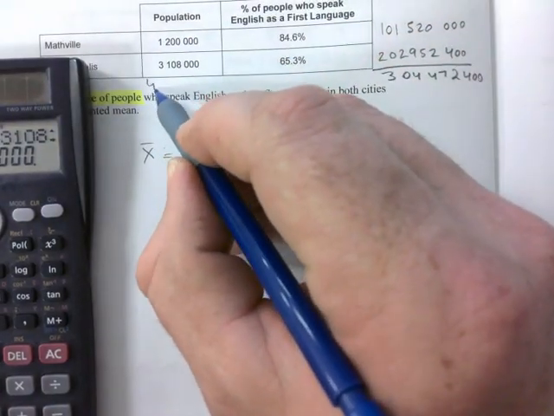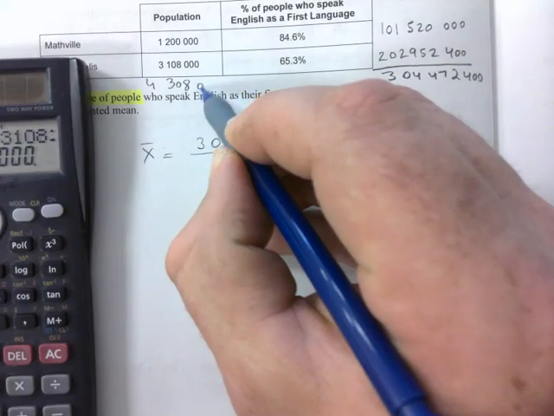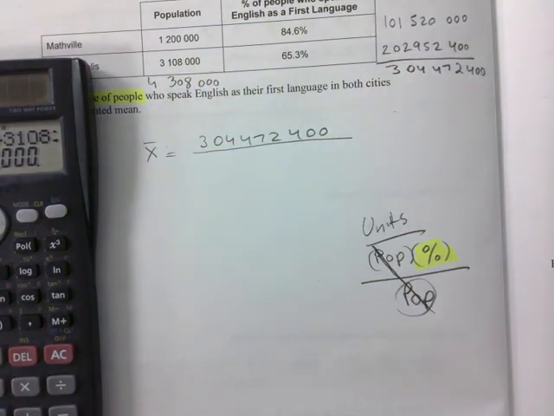So that's 4,308,000. That's what we're going to divide by.